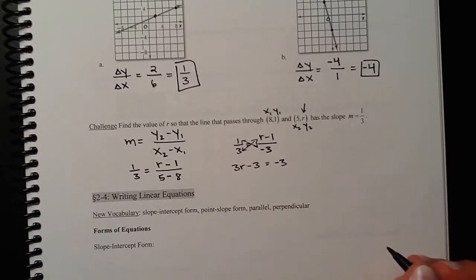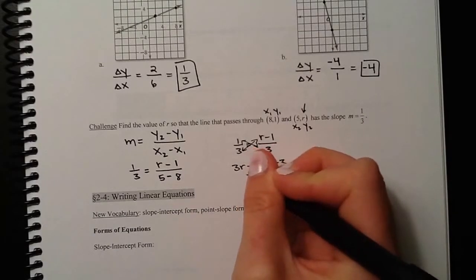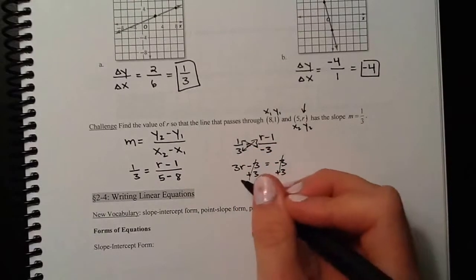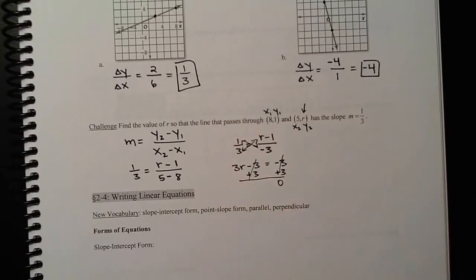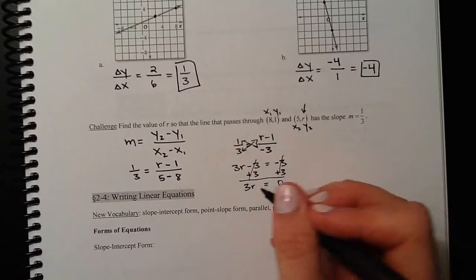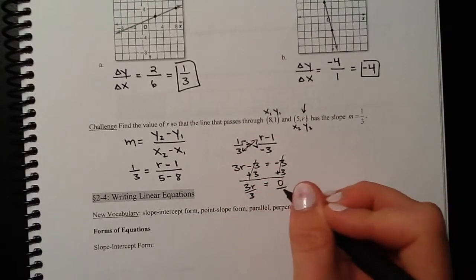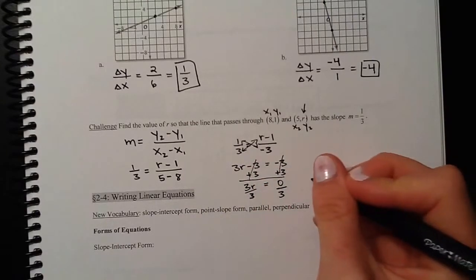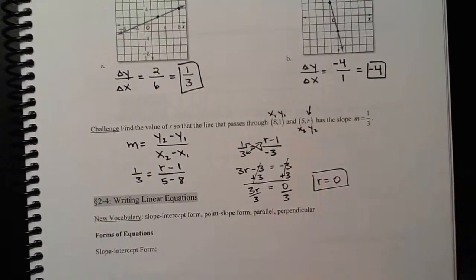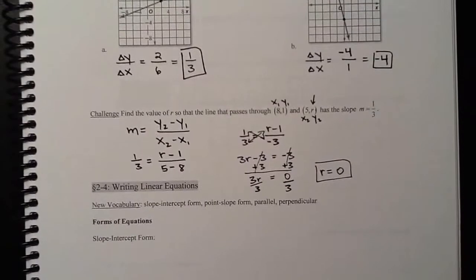So just a couple steps to get r by itself. We can add the 3 to both sides, and if you look, what happens here is they both cancel out. So all I have on the right is a 0 technically. And then I have 3r equals 0. So really quickly I can divide by 3 to get that r by itself. 0 divided by 3 is still 0. So the value of r that's missing is actually a value of 0. So that completes that slope formula.